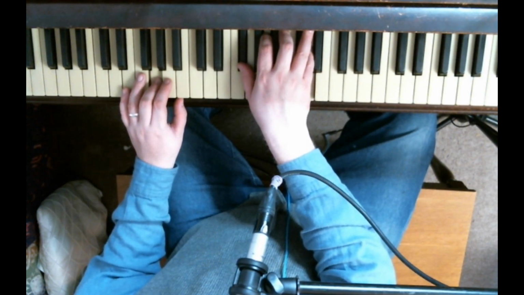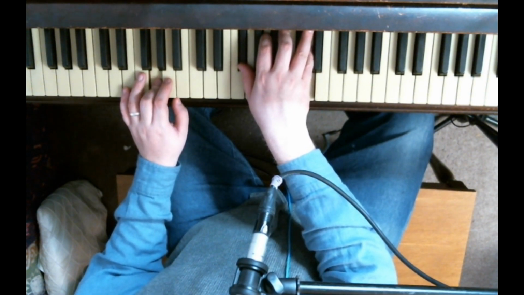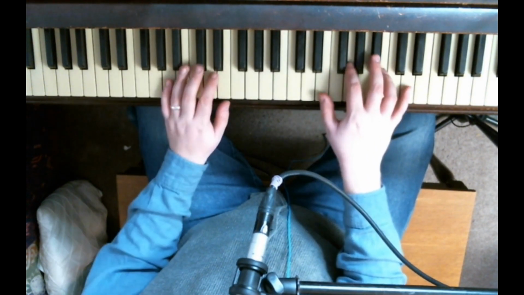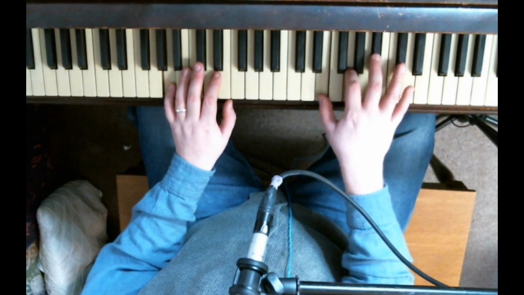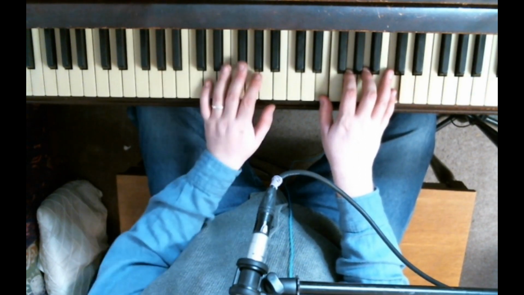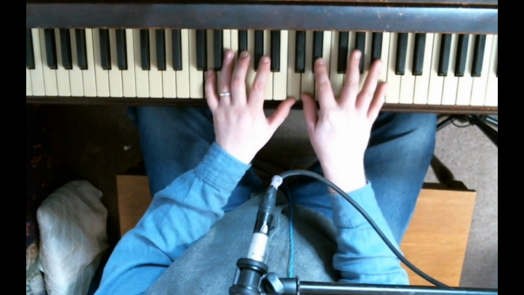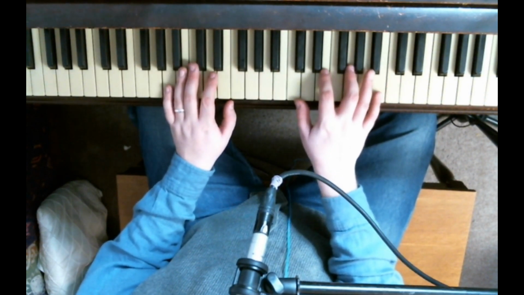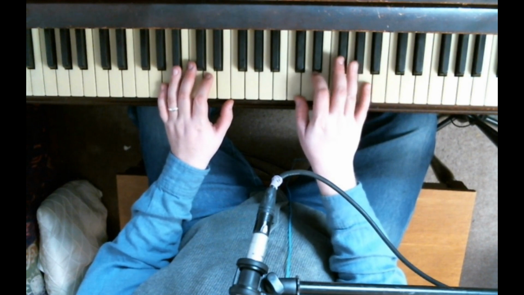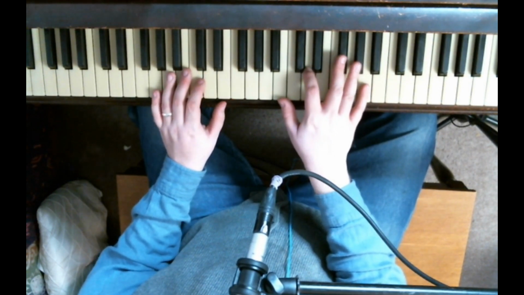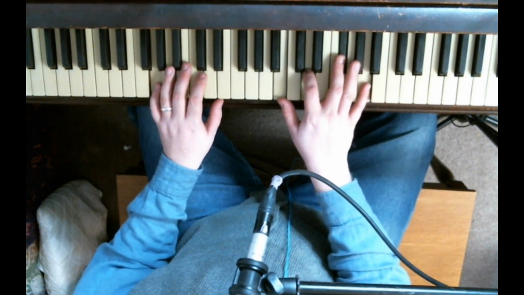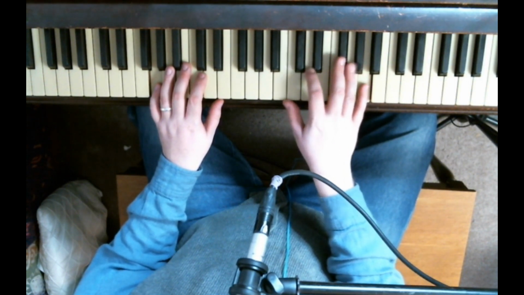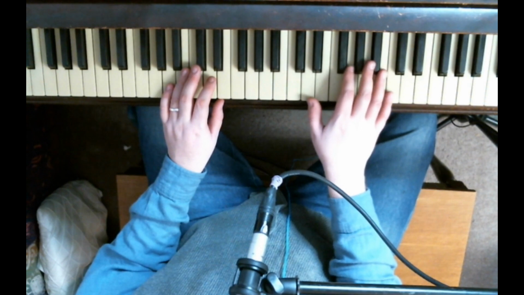And so the bridge starts in the key of the 7. So 2, 5, 1. That was A minor 7 to D7 to G major 7. It's also real nice to make the 2 chord there half diminished. So make it A minor 7 flat 5.